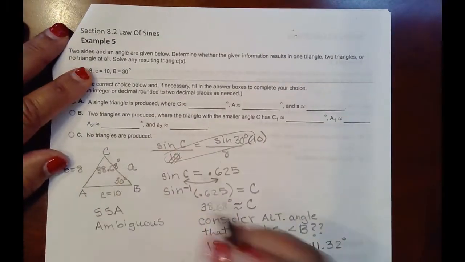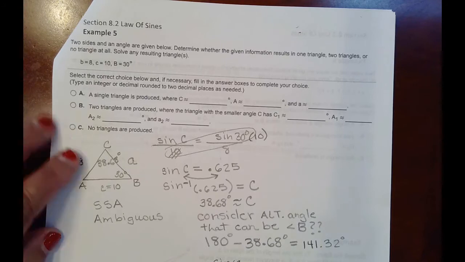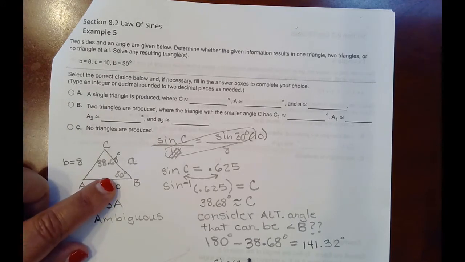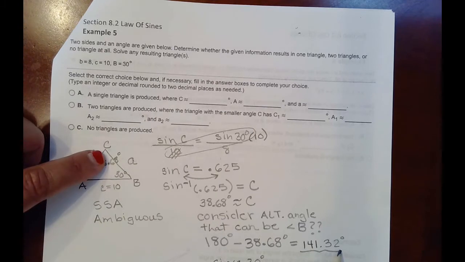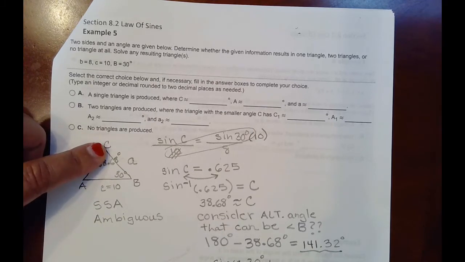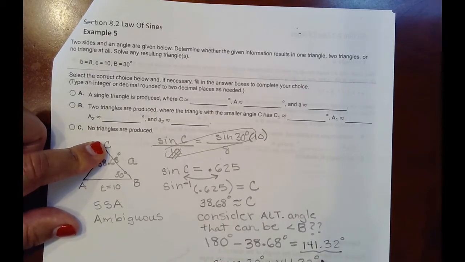I'm going to write a comment about that: since the 30 that was given plus the alternative we're considering, putting that 141 in the location for angle C, would mean I would have 171.32 degrees in my triangle, which is not greater than 180. Therefore, it works.